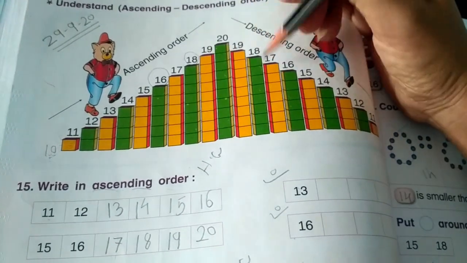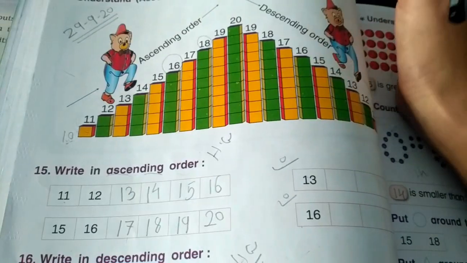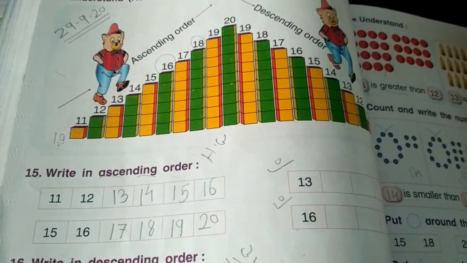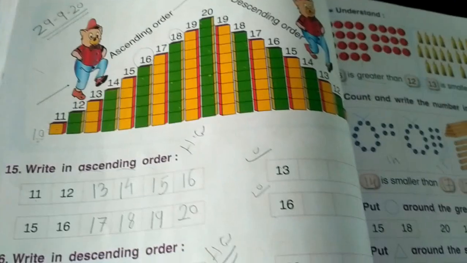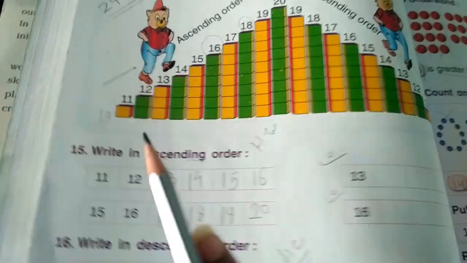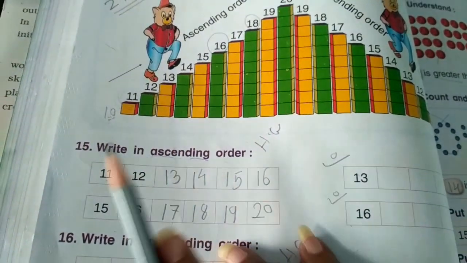So we have already learned this kind of thing in senior KG. Increasing order numbers, decreasing order numbers, right? Backward numbers. ऐसा सब हमने सीखा था. So these are the backward numbers. Fine. So we are going to do the exercise based on this.